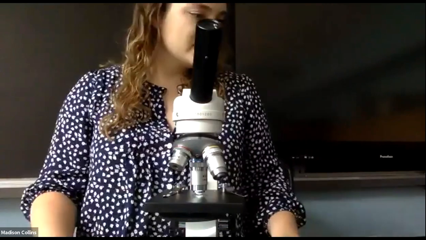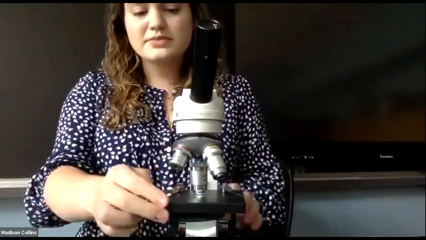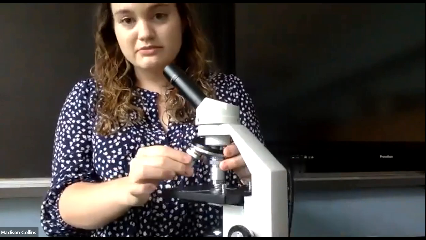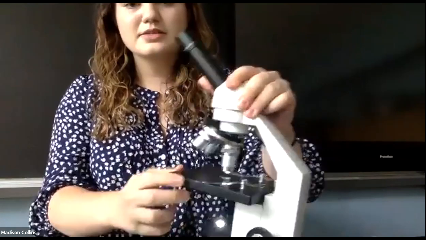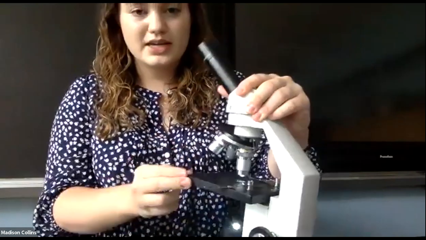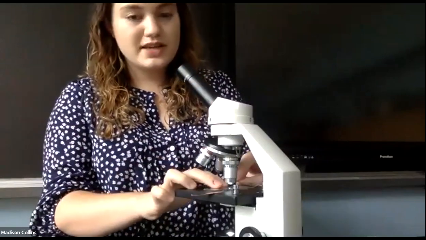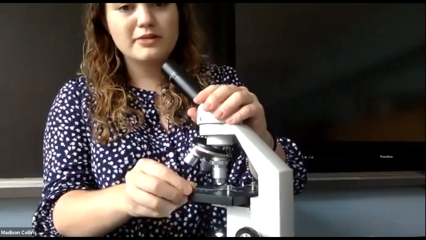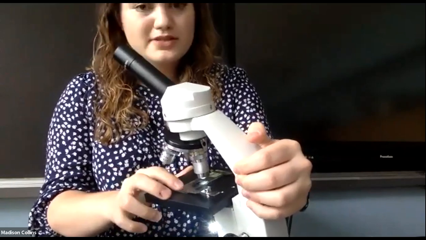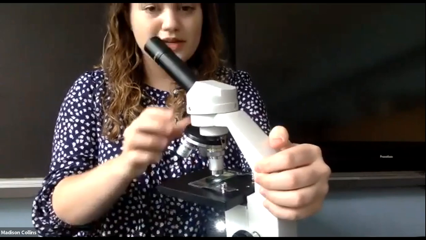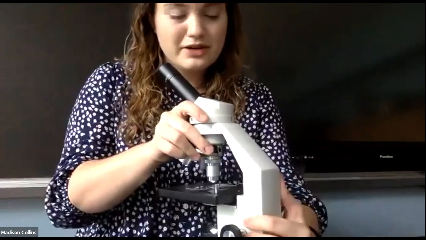All right, moving down, we've got our stage. So when it comes time to view a specimen using the microscope, you're going to place that specimen on this black square right here. This is called our stage. So I've got a slide right here, and I'm going to place it on my stage, and I'm actually going to hold it in place using these metal clips right here. These are my stage clips, and these stage clips allow me to hold that slide in place so it doesn't move around. So you can see if I move this microscope, the slide doesn't go anywhere.